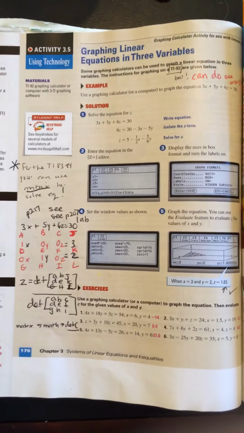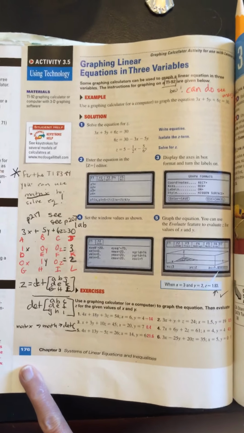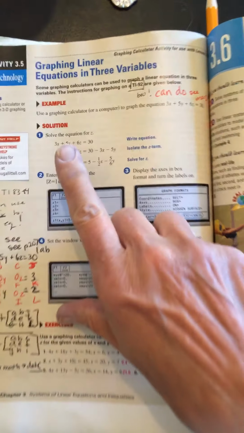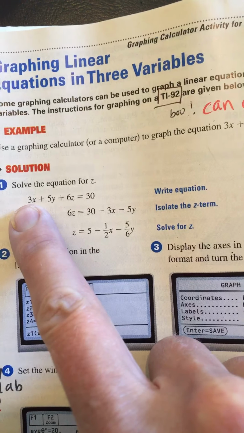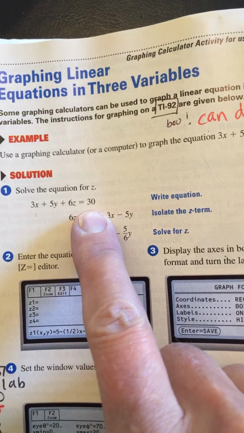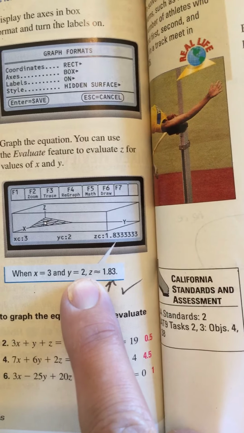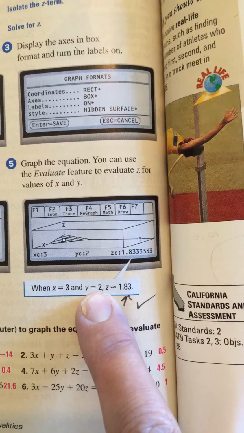If you are following along in the book, it's on page 176, and their example is not very good, but it'll work. I can show you how to do it from it. In it, these are the three equations they want us to do. The first one is 3x plus 5y plus 6z equals 30. And then their other two equations they got from here, x equals 3 and y equals 2, and they're telling you the answer there. So those are our three equations.